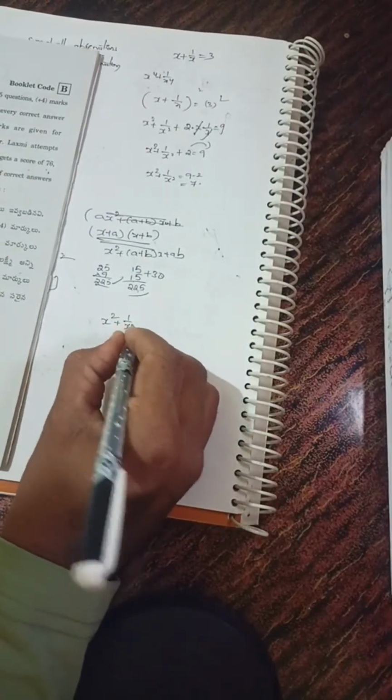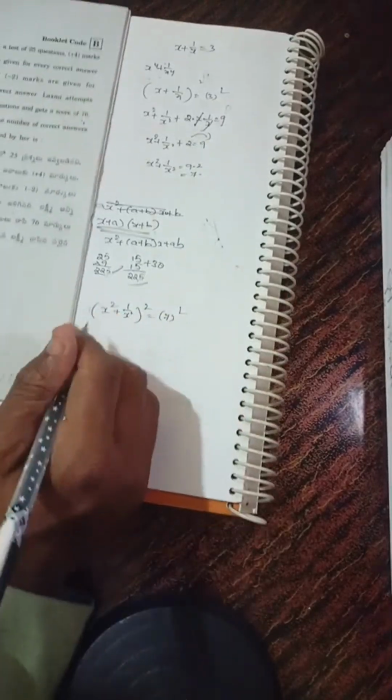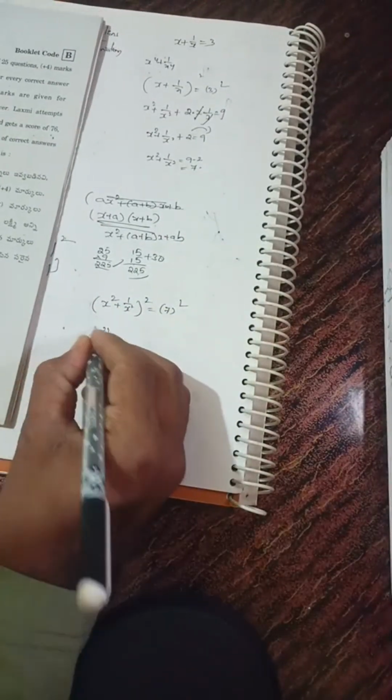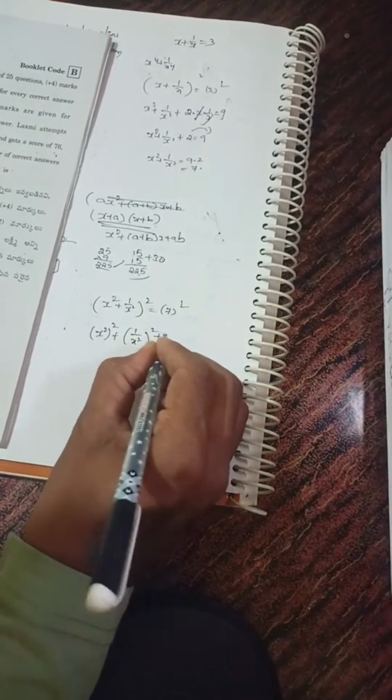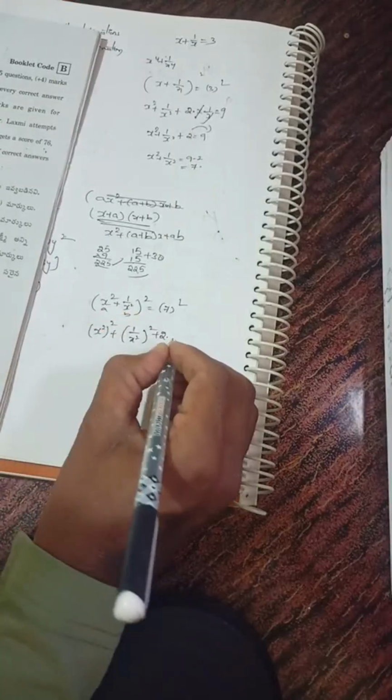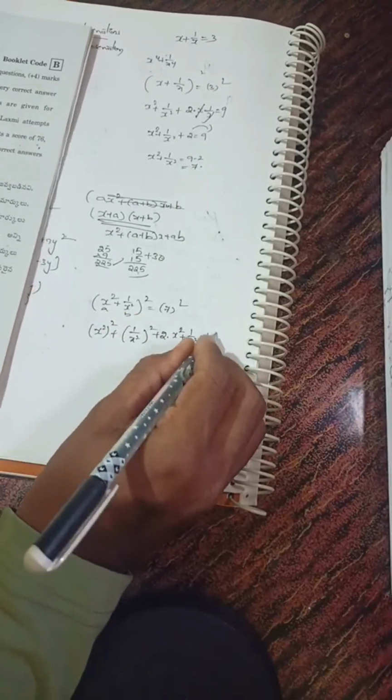Now he is asking x power of 4, so for this one also we do the square again. (x square plus 1 by x square) whole square is equal to 7 square. Same, (a plus b) whole square. What is the formula? a square plus b square plus 2 into a into b, this is the a value, this is the b value. So x square plus 1 by x square whole square is equal to 49.